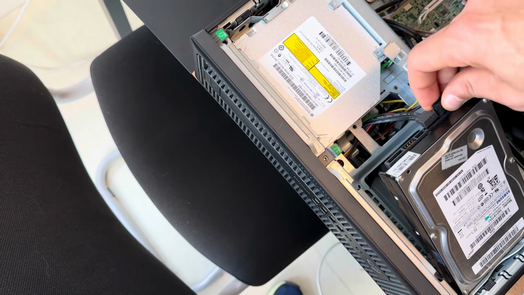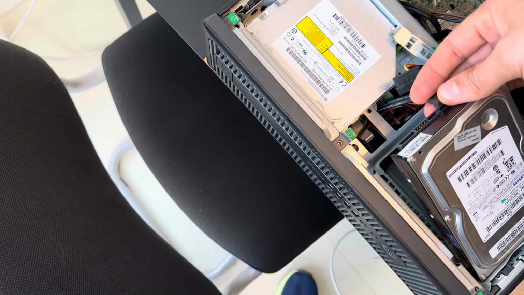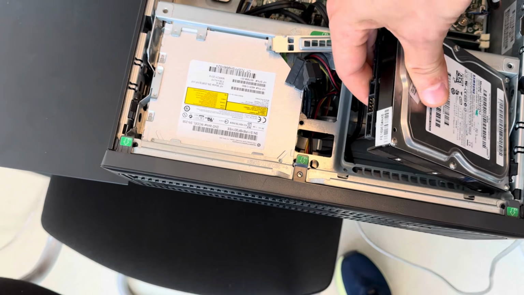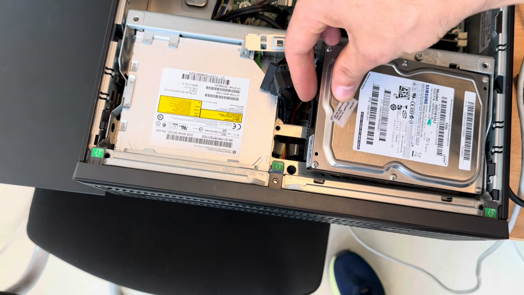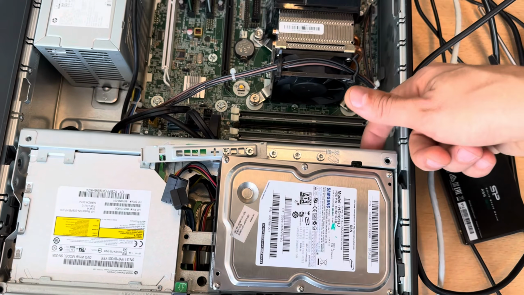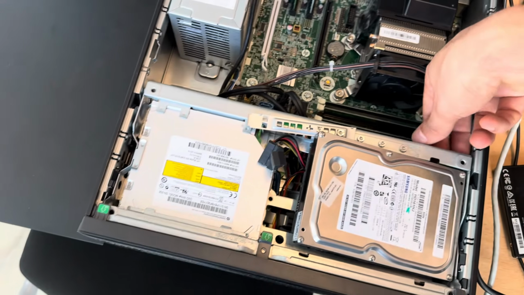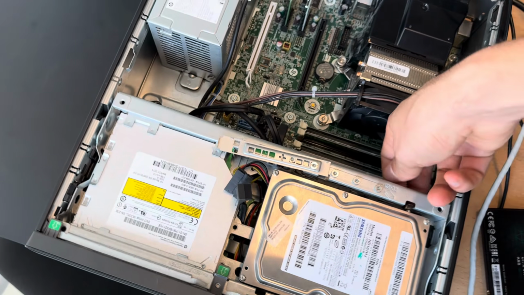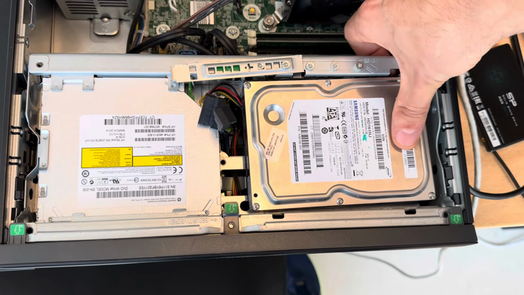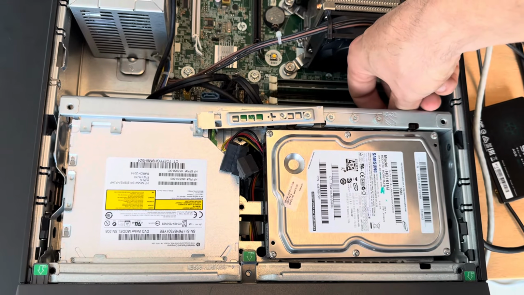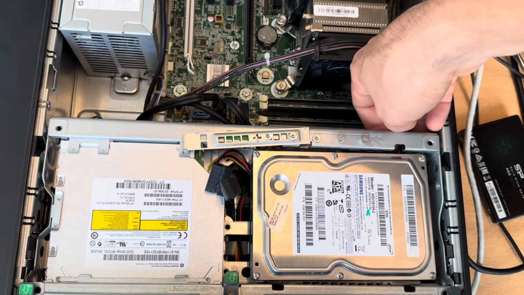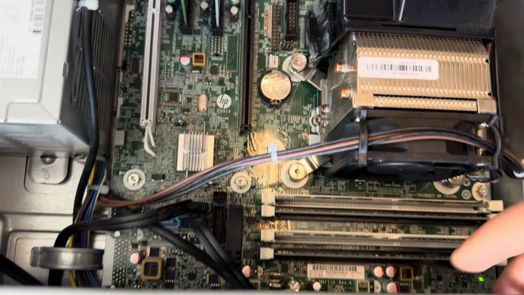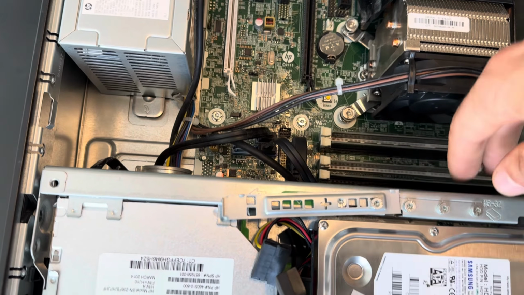Unplug the power cable and the data cable. No, I have one more screw over here. Okay, I'll try this with my hand. Oh yes, I can do it. I hope. Oh, yep. This guy.